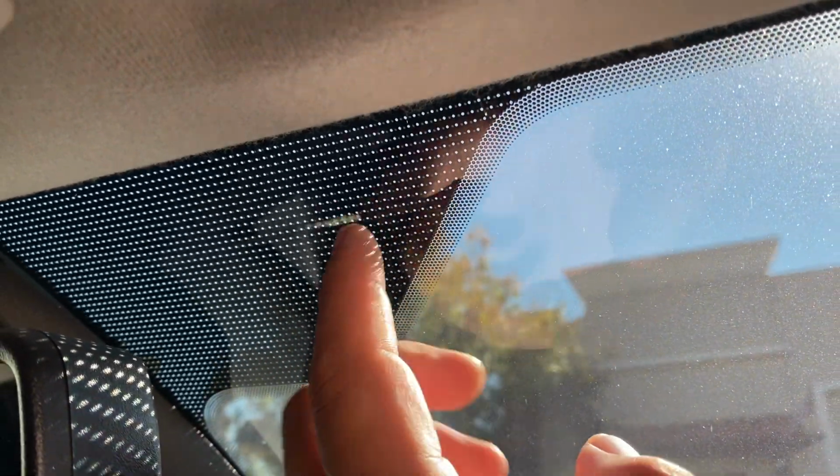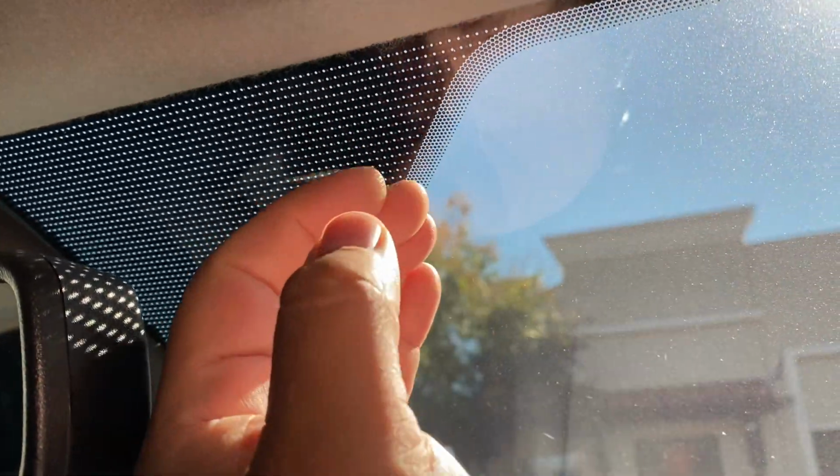But if I show you on the outside, you can actually see the difference in how it looks. It's not on the outside surface. It's built between the glass. So pretty much everything is flat right here. Everything is flat, so that's why you don't see it in that one.